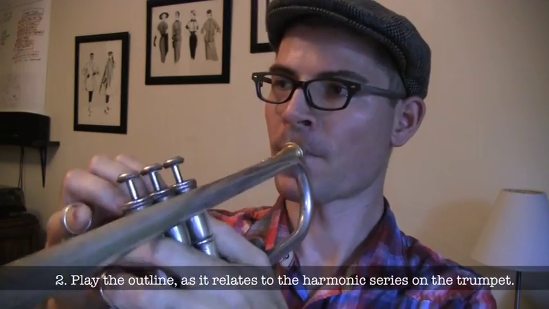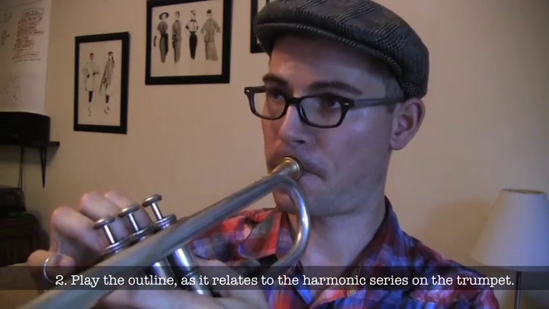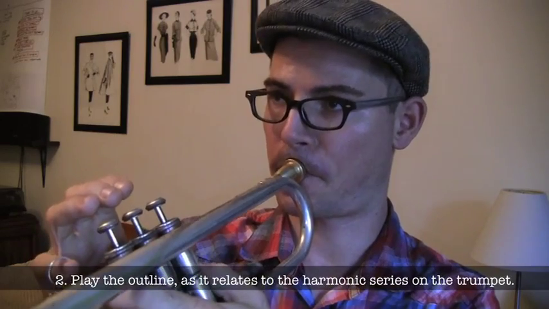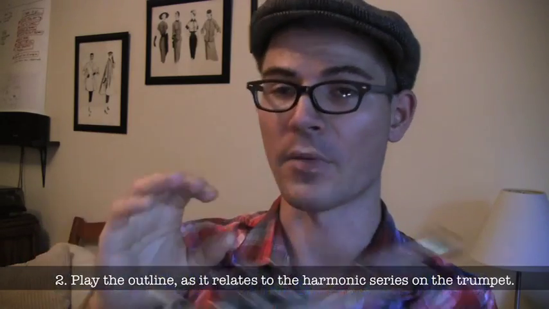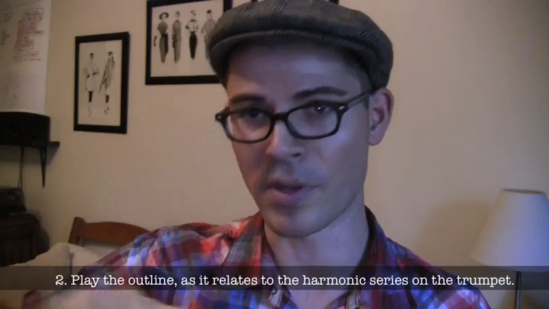Okay, so. Now we don't want to miss any of those partials. When we can get that blow without missing any of the partials, then we add in the fingering, but we don't add in any tonguing yet. We're still trying to keep it as straight line approach as possible.